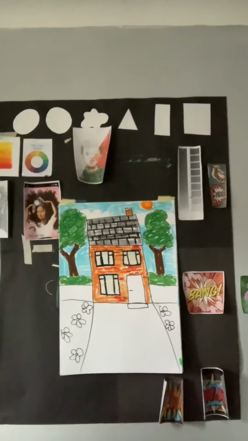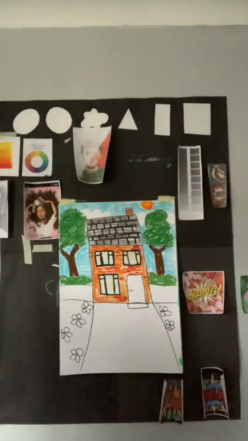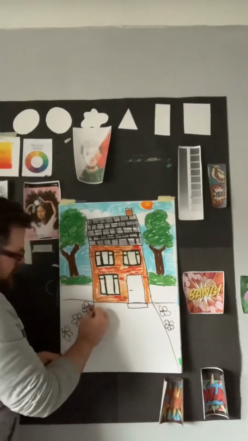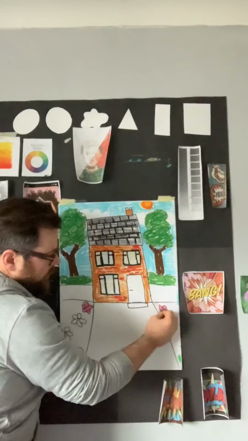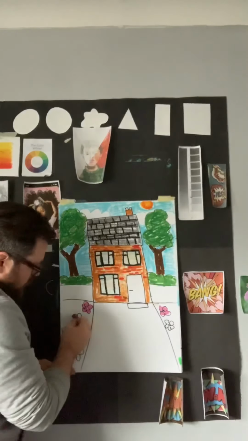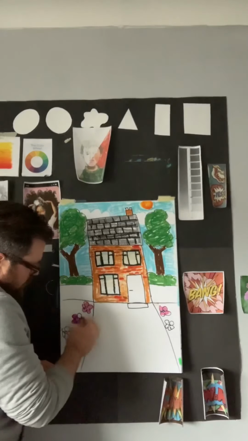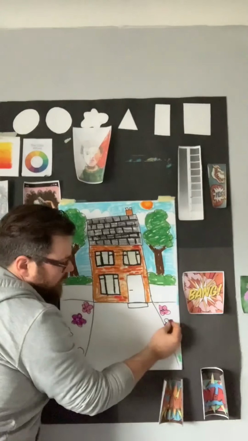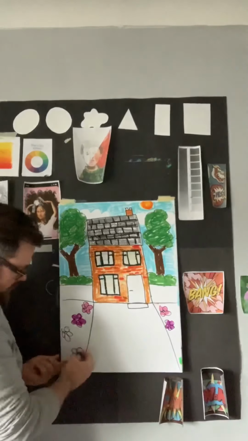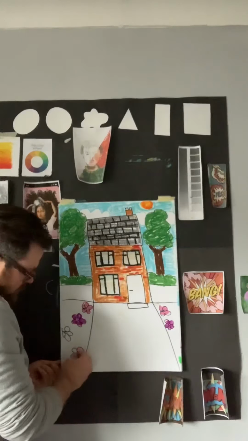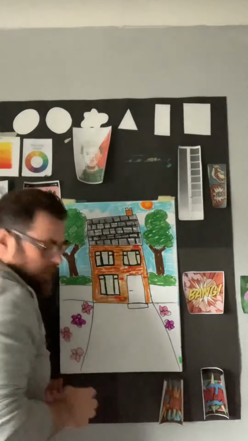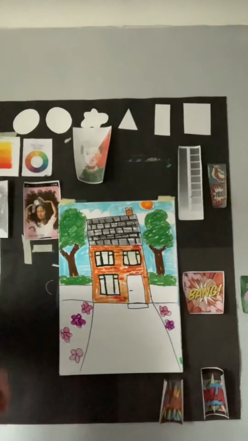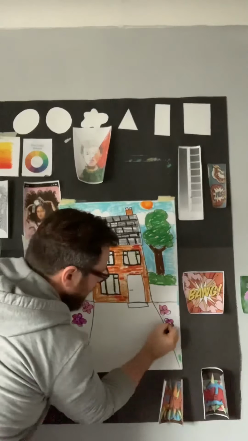Okay, and then for my flowers, I'm going to get some different shades for my flowers too. So they're next, so I'm going to do yellow on the inside of all the flowers.